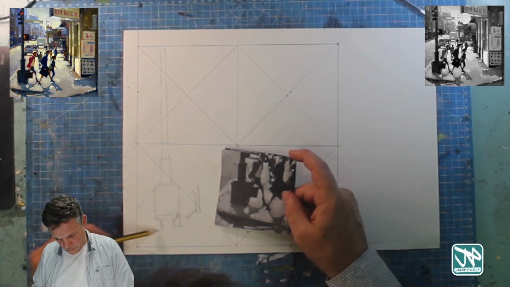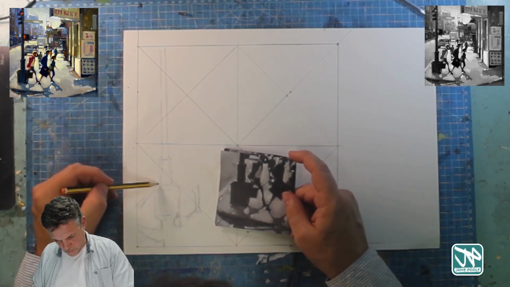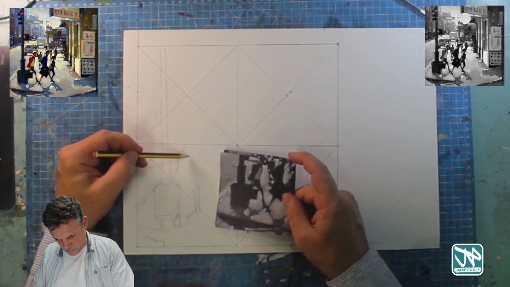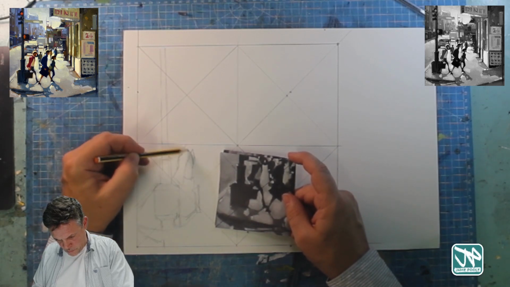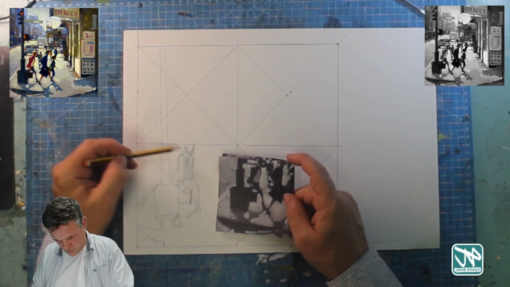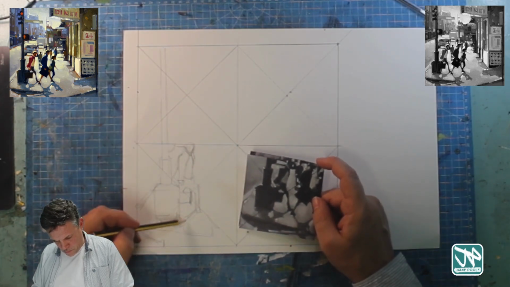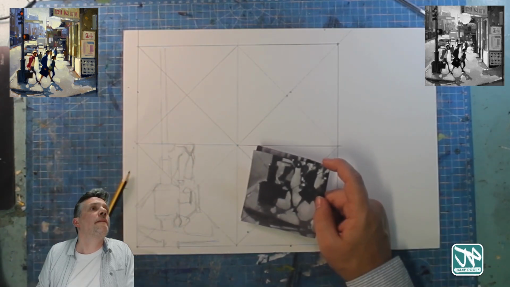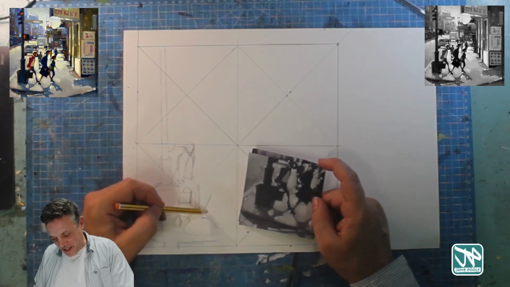Okay, so you can see from this that I'm basically using a grid or some diamond shapes as well to draw out the whole of the picture. And this really helps to break down all the shapes.